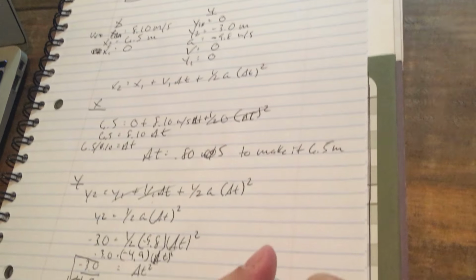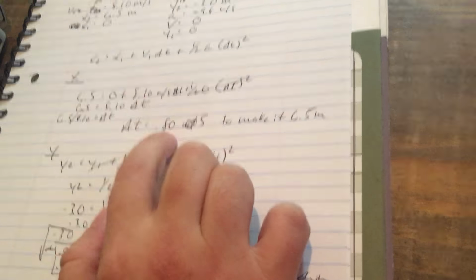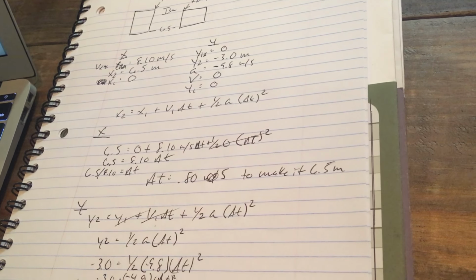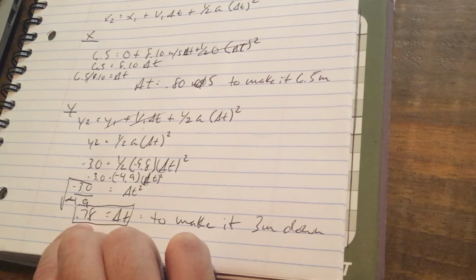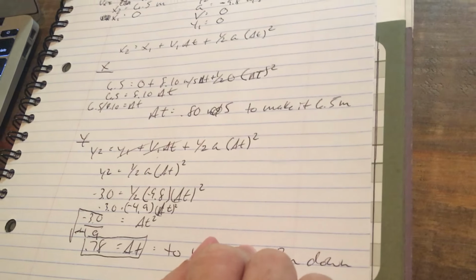At that point, we haven't quite made it across, because we needed 0.80 seconds to get across, and this is how much time we have to cover that 3 meters downward. So unfortunately, we don't make it across.